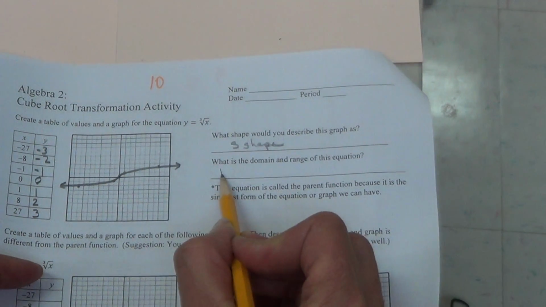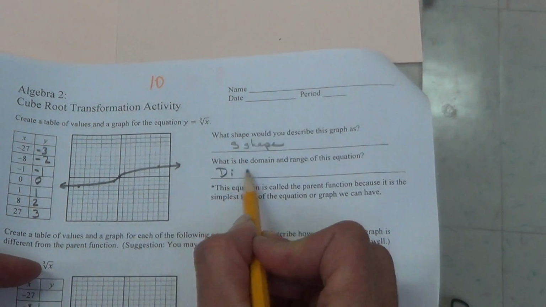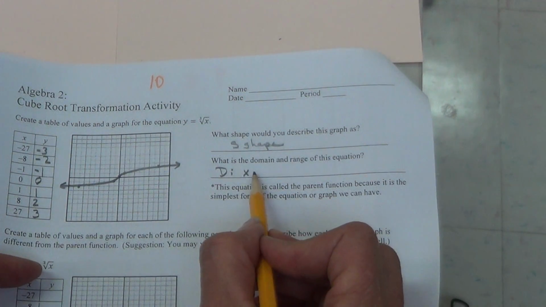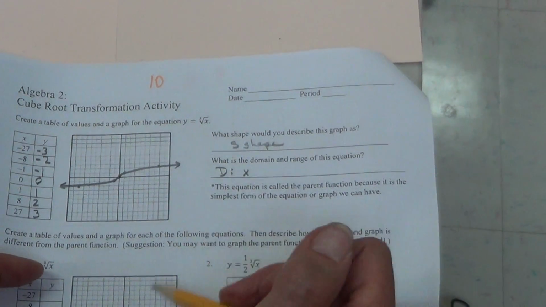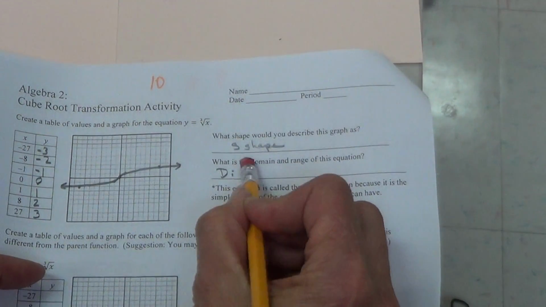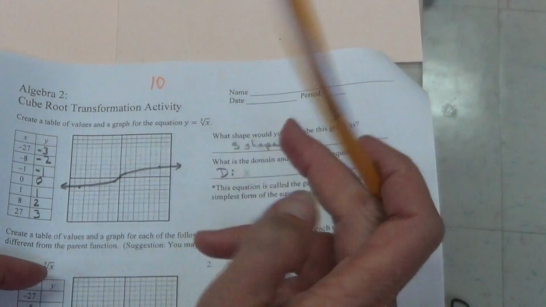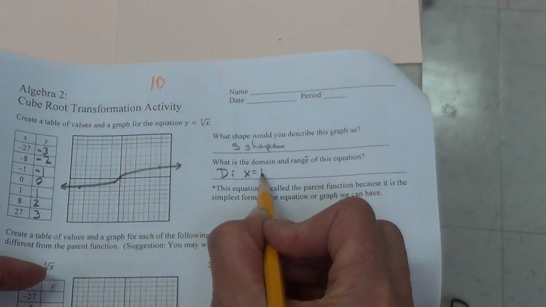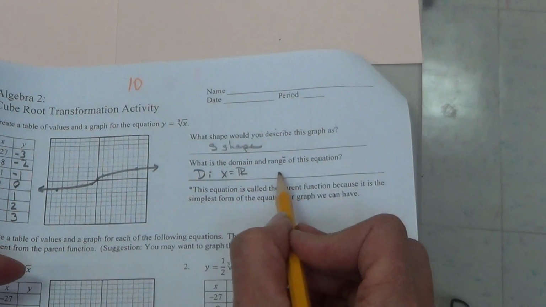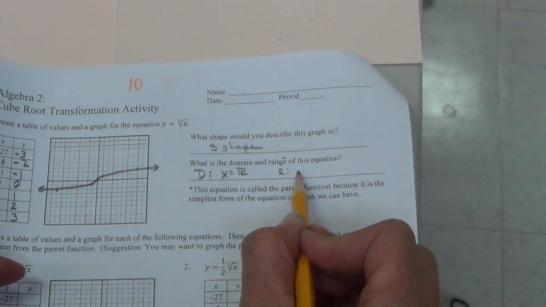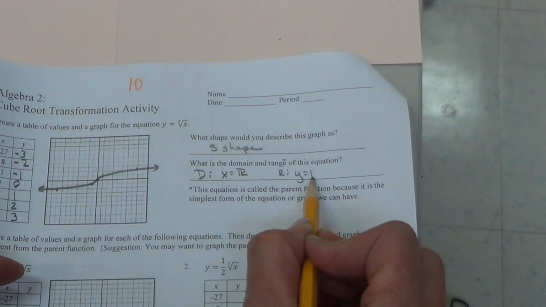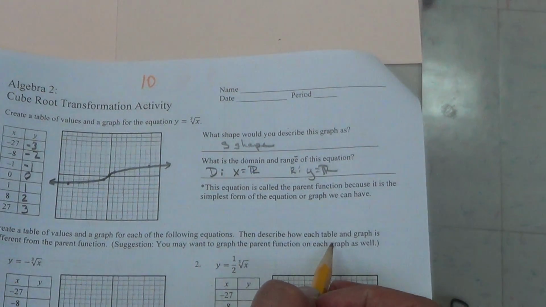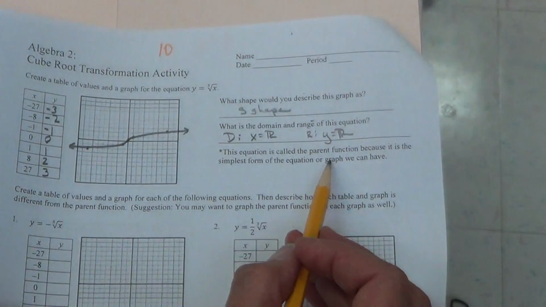So the domain, for right now, you can just mark X. How do we want to do this? We'll just put X as all real numbers. And I'm going to show you the notations in class. So X equals real numbers, and range Y equals real numbers. Okay, I still want you to answer this. Why is that a parent function?